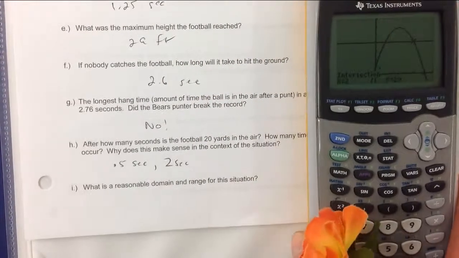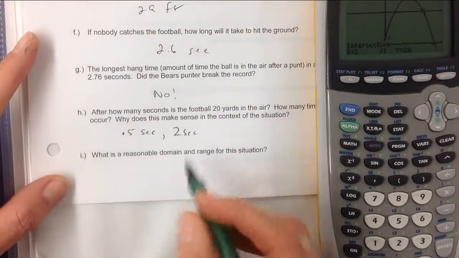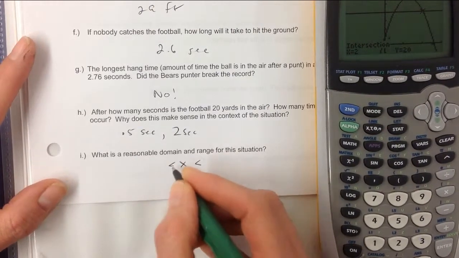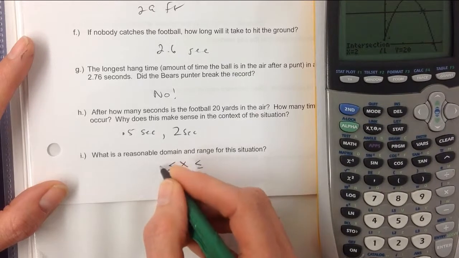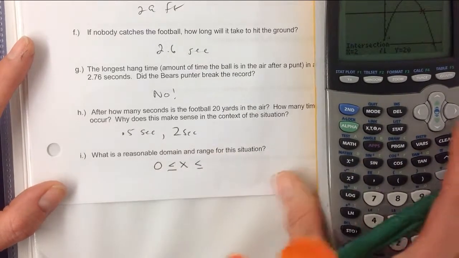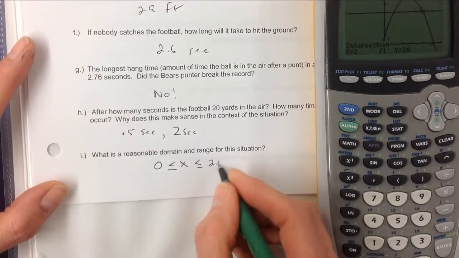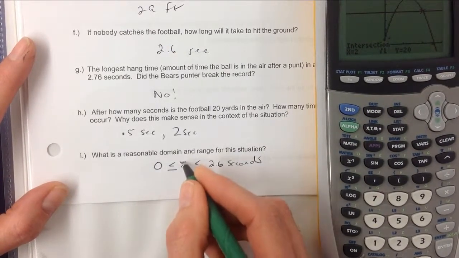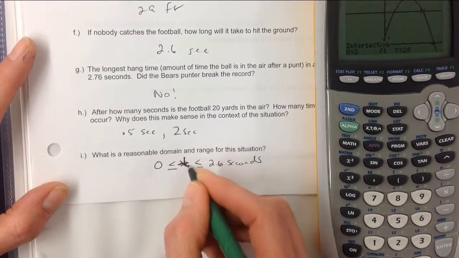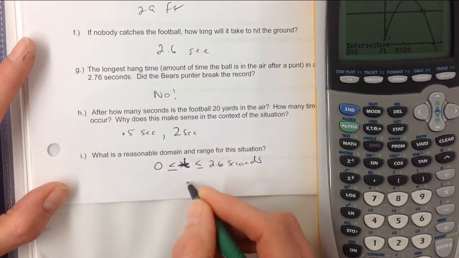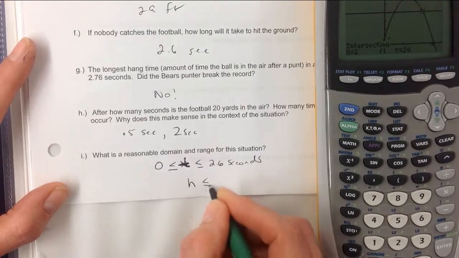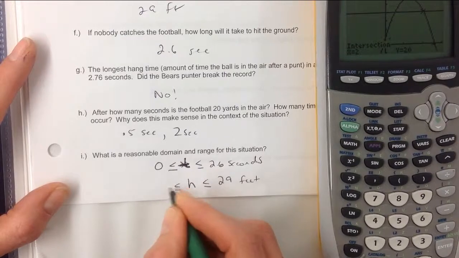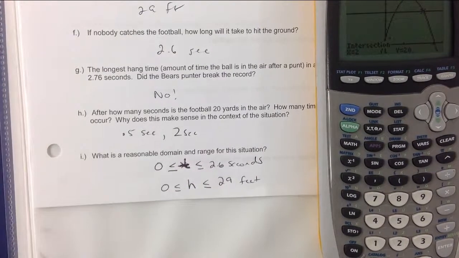What's a reasonable domain and range for this situation? Well, this is a real-world situation, so we will be limited to our bounds. The domain is time, t. Our lowest time was 0. It hit the ground at 2.6 seconds. And then the range is the output, the height, and that was a high of 29 feet to a low of 0 feet. All right, so that's how you'll do that.